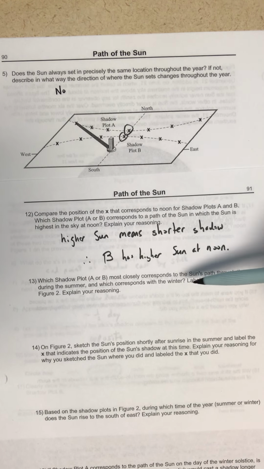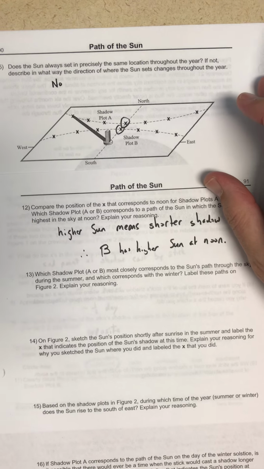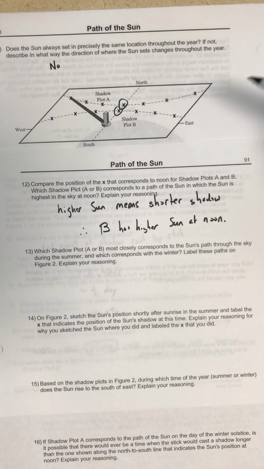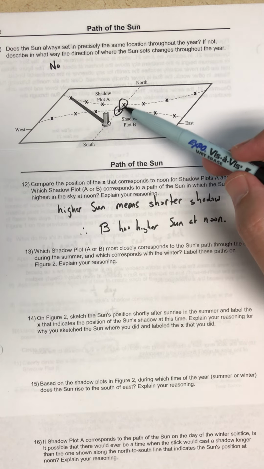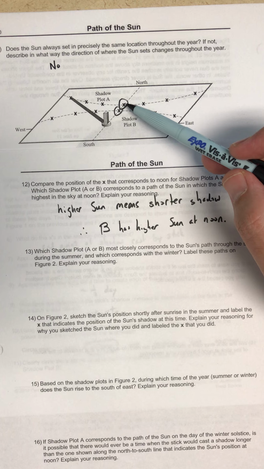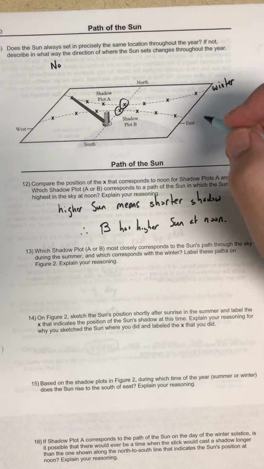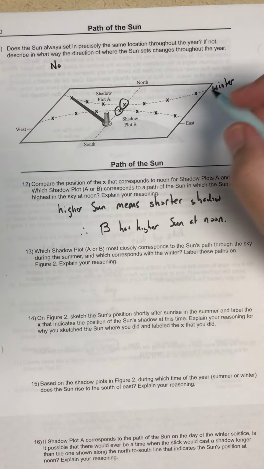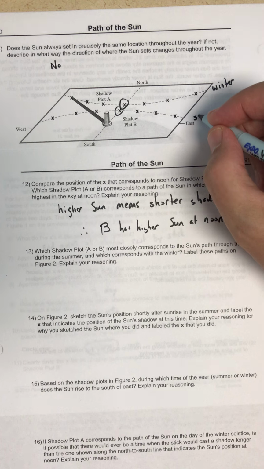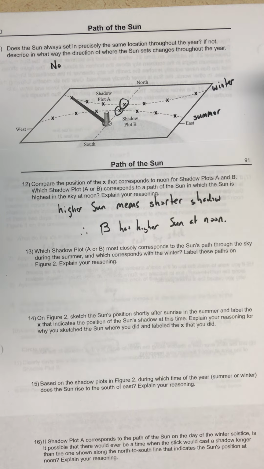Which shadow plot, A or B, most closely corresponds to the sun's path through the sky during the summer, and which is going to correspond with the winter? Label these paths on figure 2. All right, so in the northern hemisphere, the sun is going to be higher in the sky in summer and lower in the sky in winter. So longer shadow at noon is going to correspond to winter. And the shorter length shadow cast at noon is going to correspond to summer.